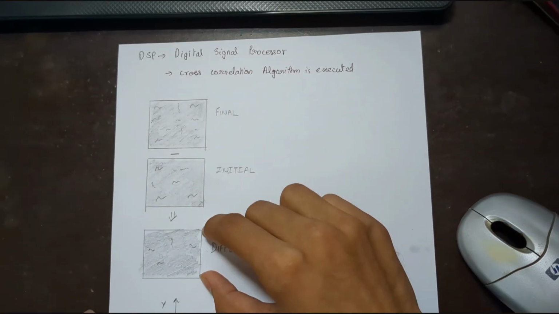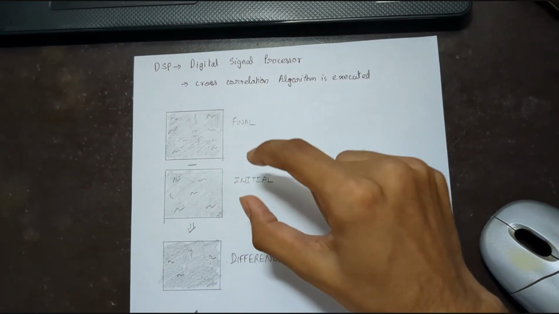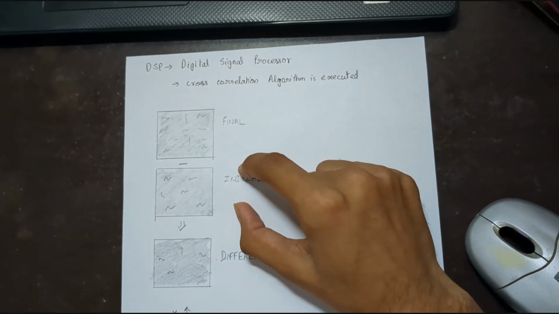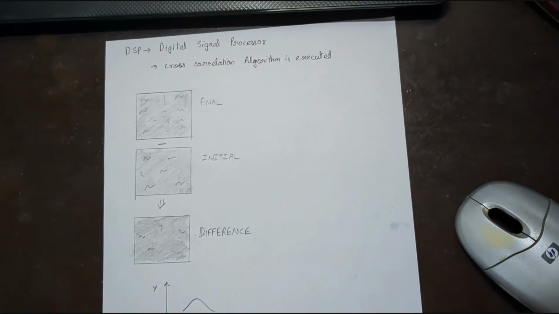Now, the difference is cross correlated between the final and the initial photo, which are taken by the image sensor, which then gives us the motion of the mouse.